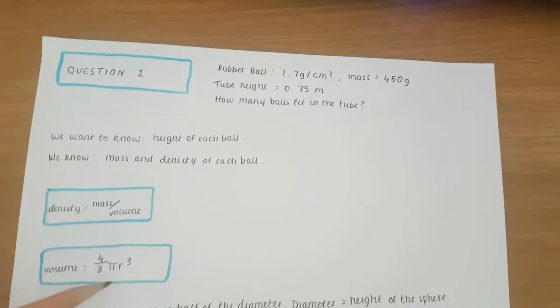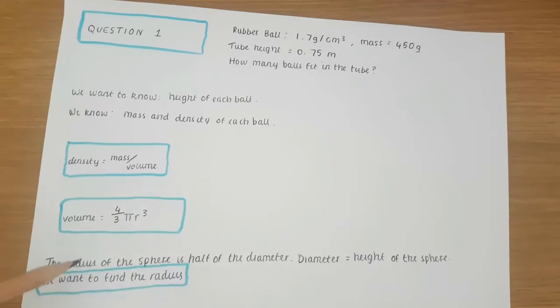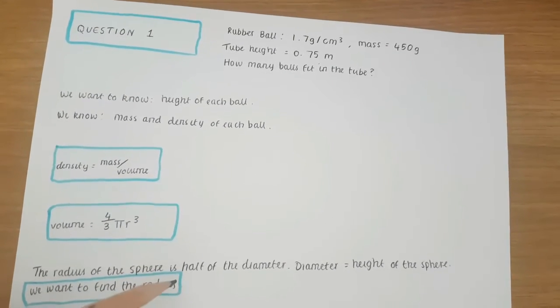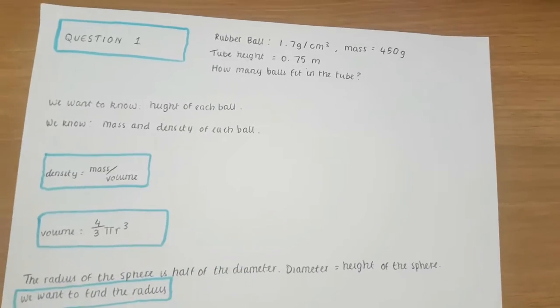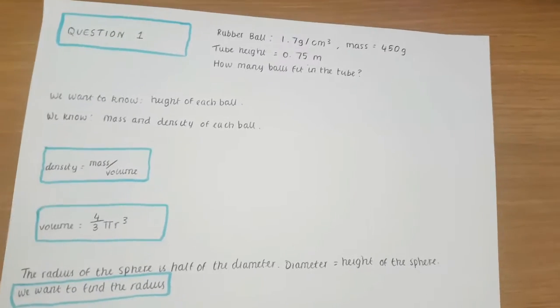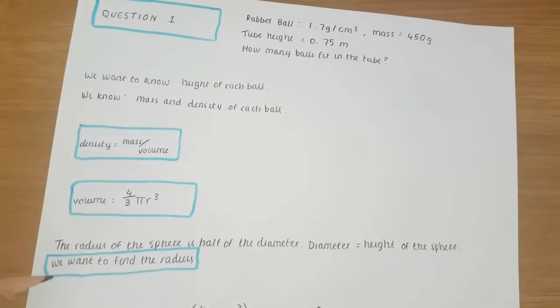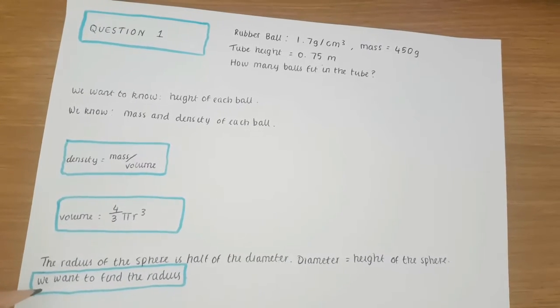Now I've had to think about how this relates to the height of my ball. Well, I know that the radius of the sphere is half of the diameter, and I know the diameter is the same as the height of the sphere. If you go from one point of the sphere to the other point of the sphere, that's going to be the height and also the diameter. So what we actually want to find out is the radius of each ball.